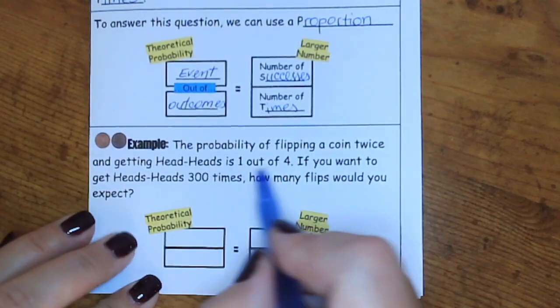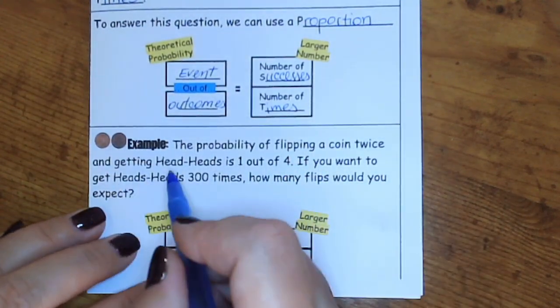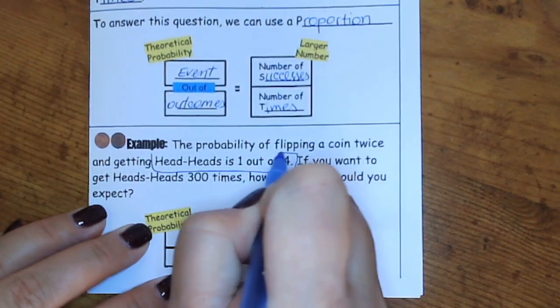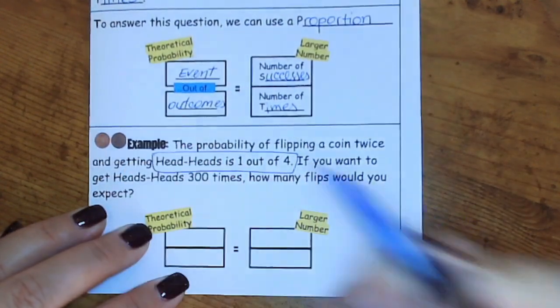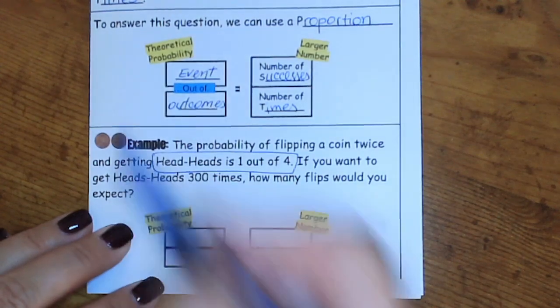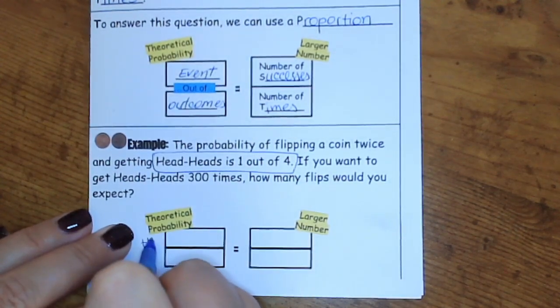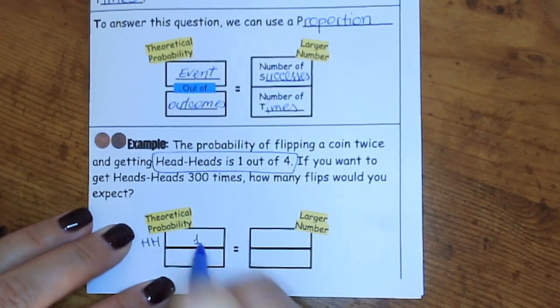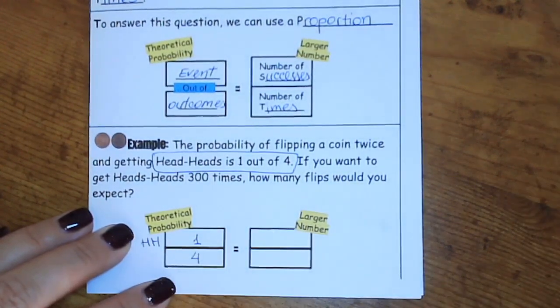So the probability of flipping a coin twice and getting heads is 1 out of 4. So that is the given ratio for the theoretical probability of getting heads, 1 out of 4.